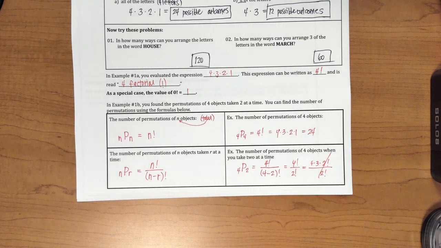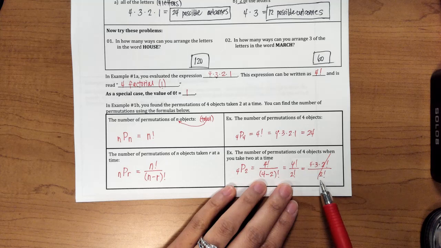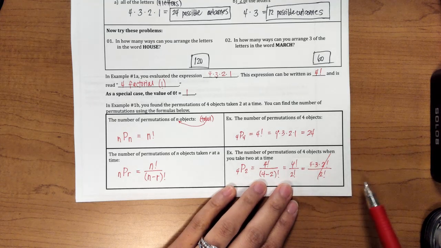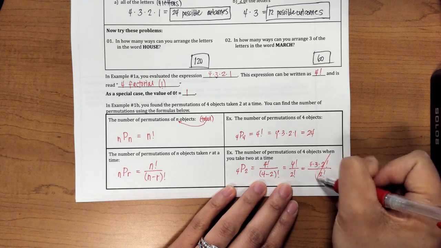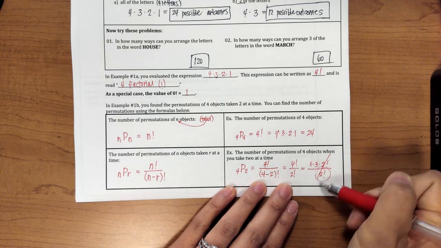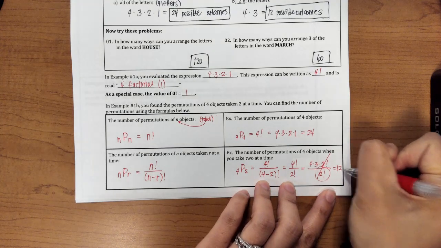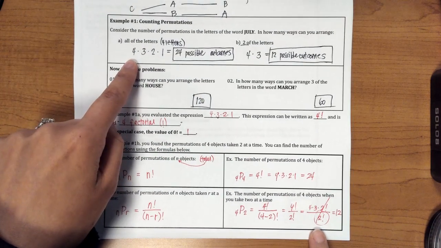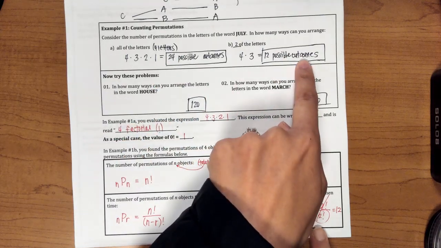The reason I didn't write out 2 times 1 is that if this was 10 factorial over 8 factorial, I don't want to cross out 8, 7, 6, 5, 4. So we assume that whatever the denominator is, you cross that factorial out in the numerator as well. This gives us 12. These 2 numbers confirm that our formulas are correct, given 4 letters and picking 2 of the 4 letters.